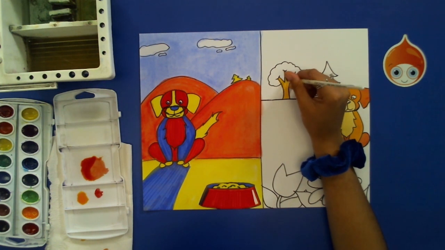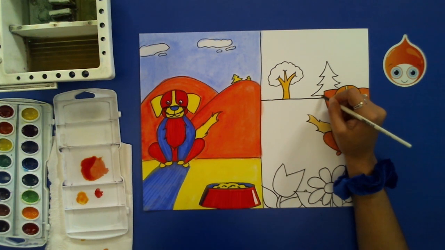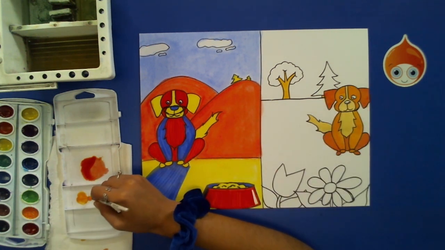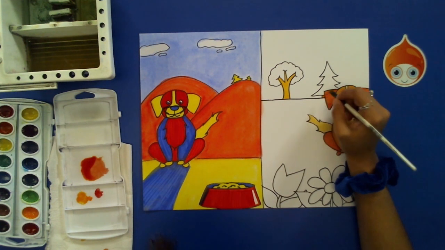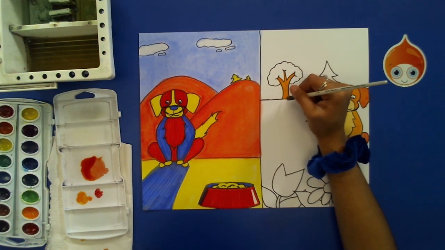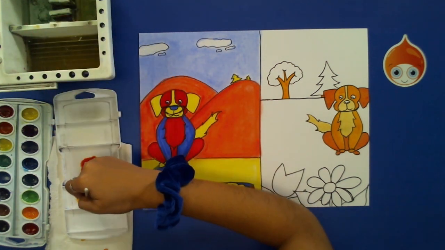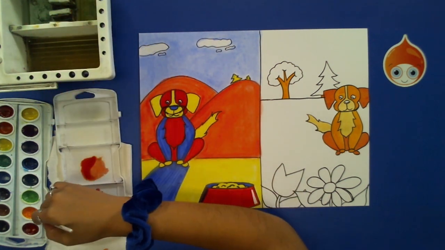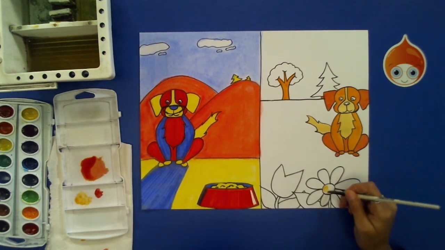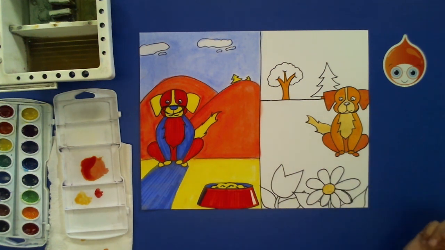I'm going to fill in the tree trunk here because I don't want to use brown since that is not part of my color scheme. I'm using a complementary color scheme, so I'm going to use blue, orange, red, and green. Color in a little bit of this tree trunk here, a little bit darker. So as you can see, depending on the amount of water and the amount of paint you have, those colors are going to get darker or lighter.